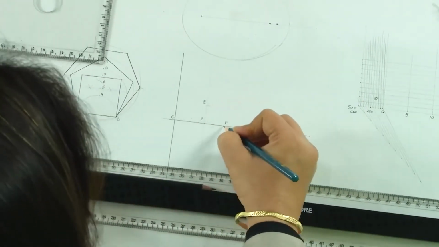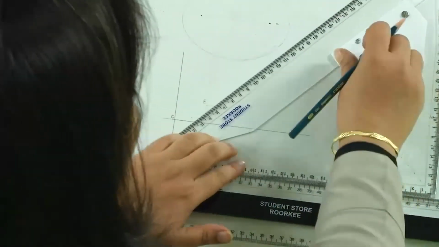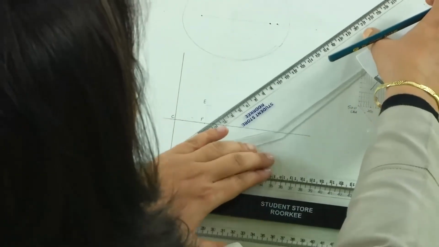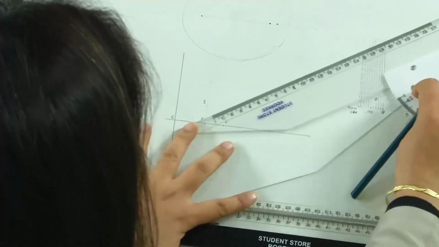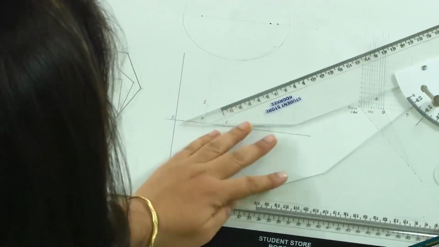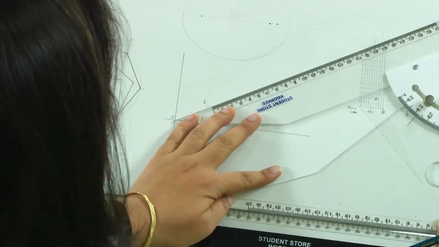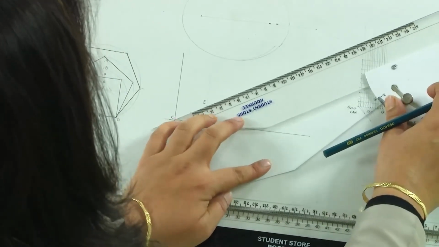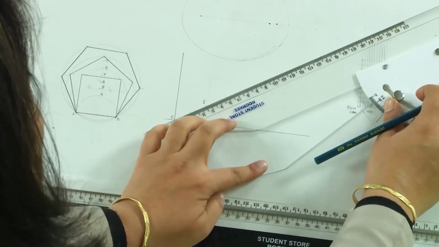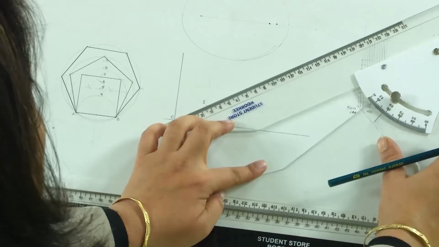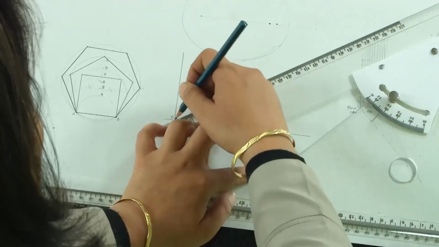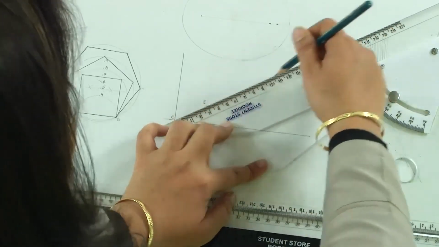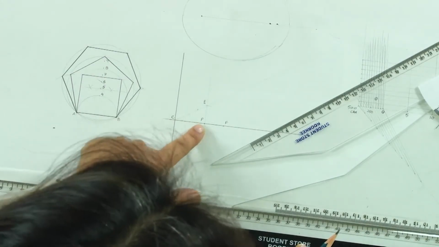So this is equal to this, and now we will draw a line passing through C and E.